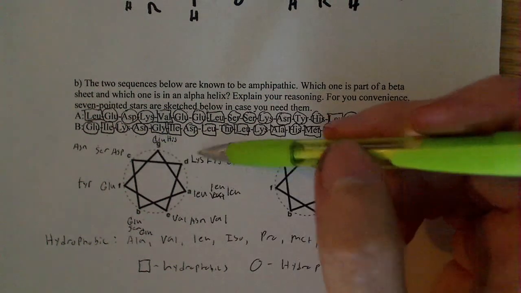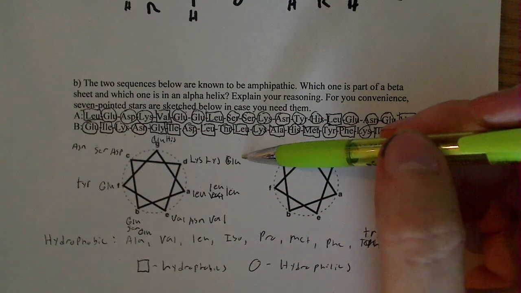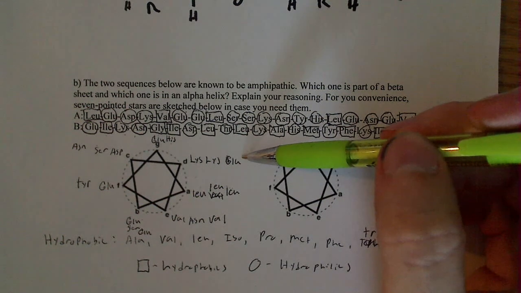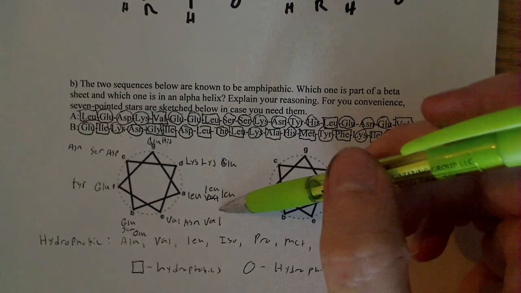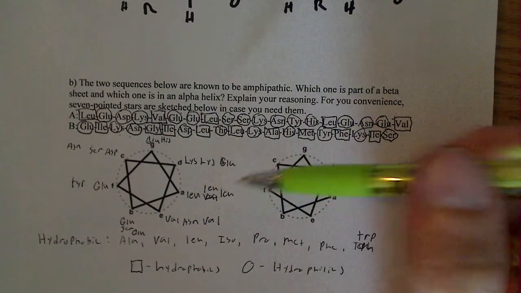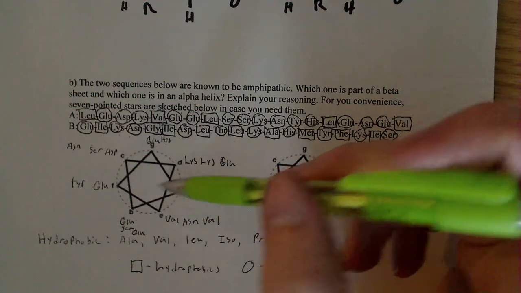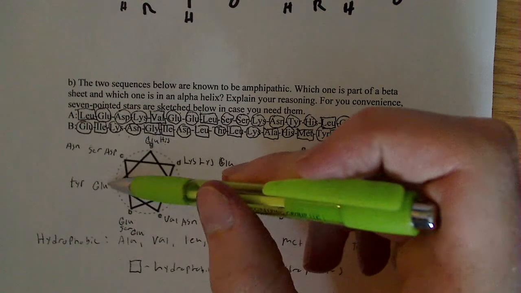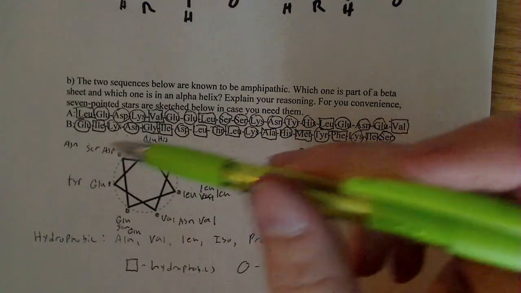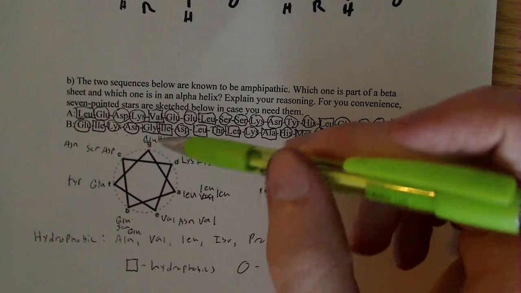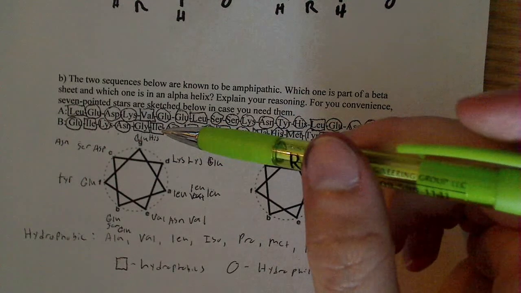At D, I have lysine, lysine, and glutamic acid, so again, all hydrophilic. Over at E, I have valine, asparagine, and valine, and that's mostly hydrophobic. And at F, I have glutamine, glutamic acid and tyrosine, rather. And over at G, I have glutamic acid and histidine.